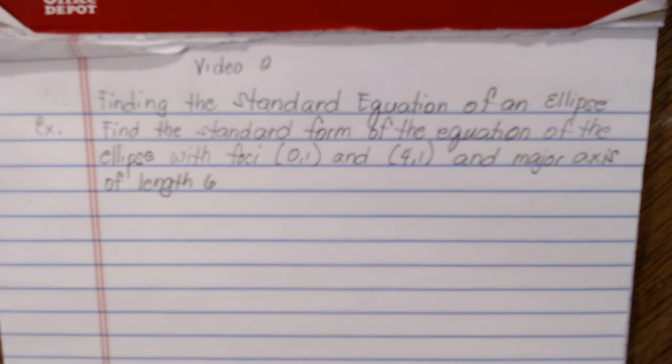Hello everyone, this is video number 2. This is how to find the standard equation of an ellipse.